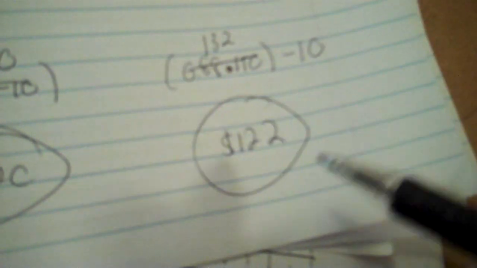So you subtract, you get 140, then you take 88% times 140, which is $123.20. Then here you're finding 88% of 150 first. It's 132 minus 10. That's going to be 122. So this is the better deal.